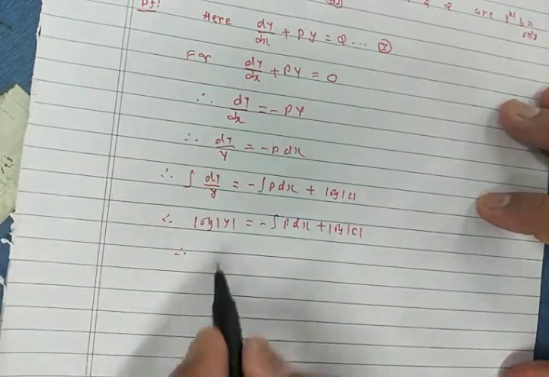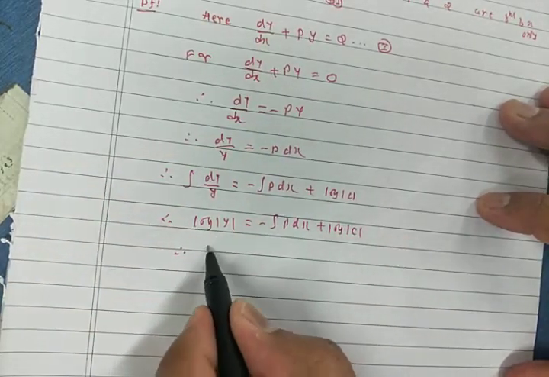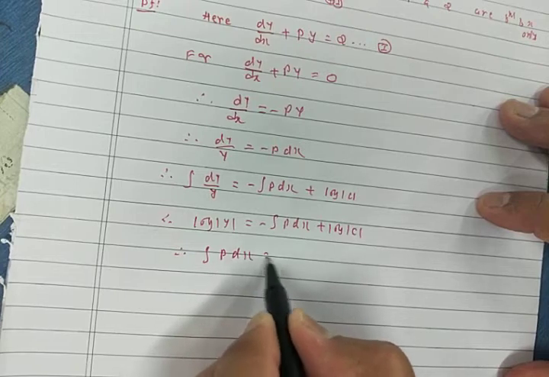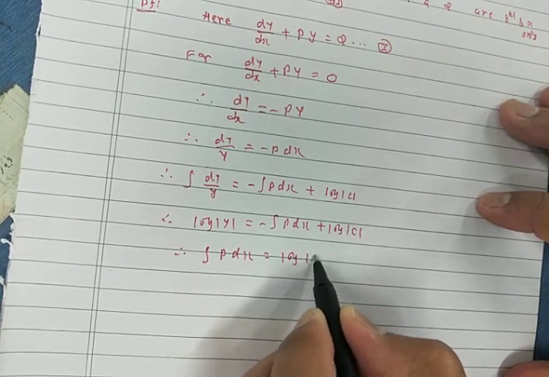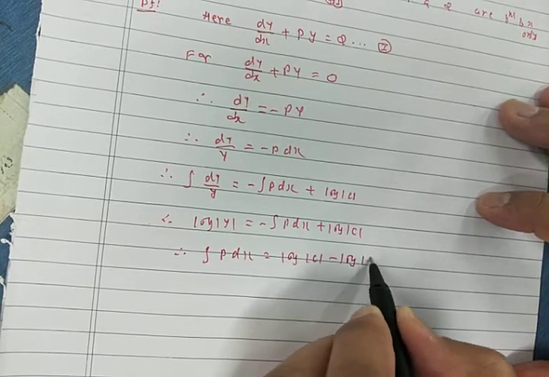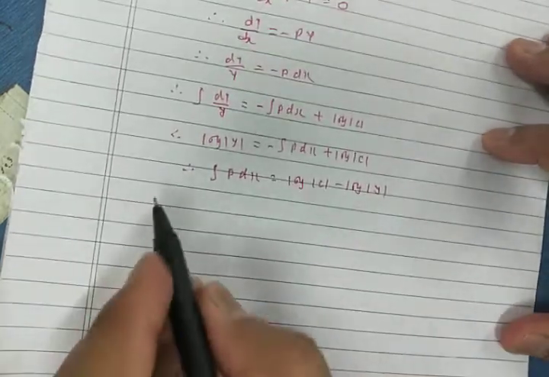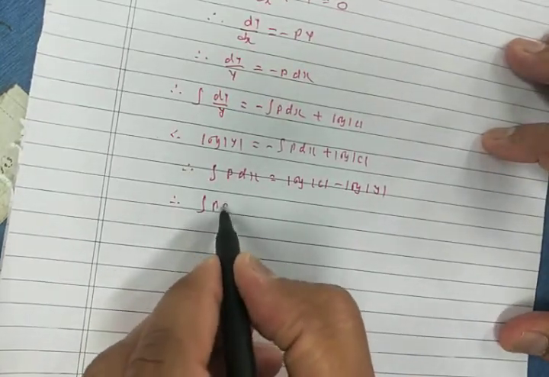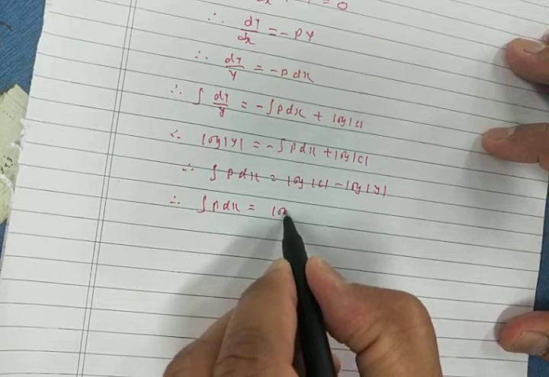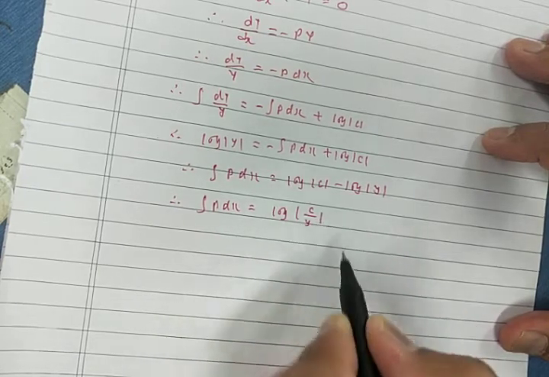Take the integral part on the left hand side, log y on the right hand side. So integral p dx is equal to log mod c minus log mod y. Therefore integral p dx is equal to log mod c by y.